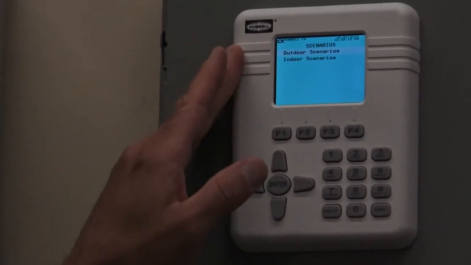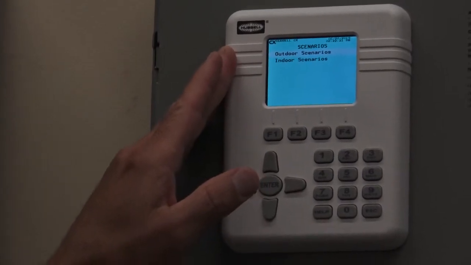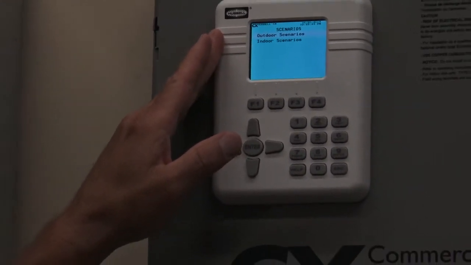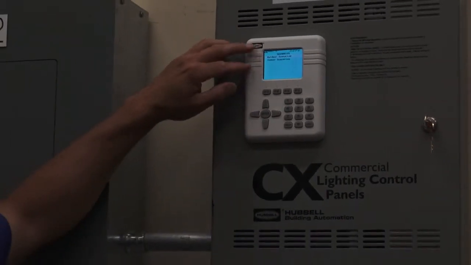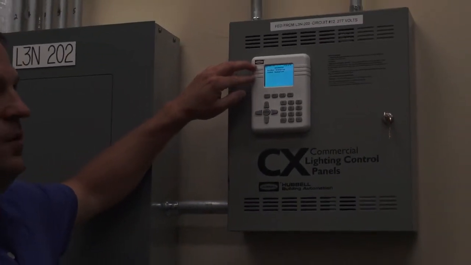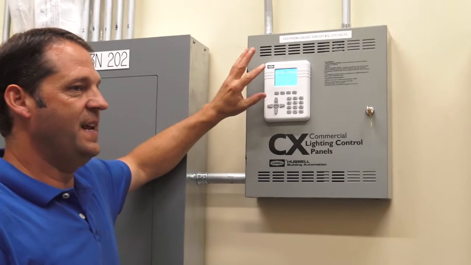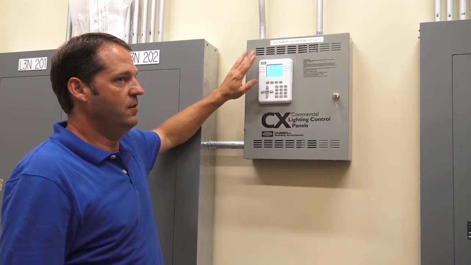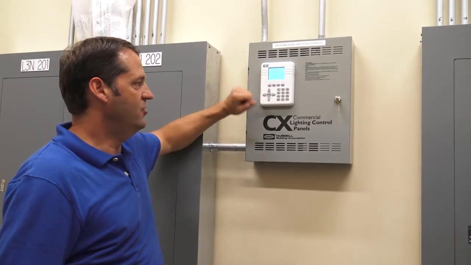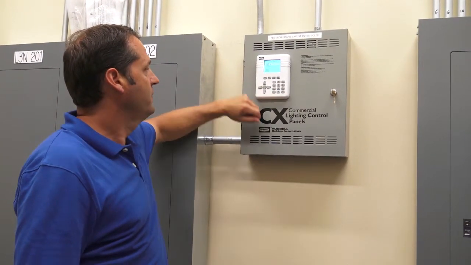Indoor scenarios are typically more of a time clock. Turn on at 6 a.m., shut off at 5 p.m. type thing. So that's all that will help you with. You can still do all of those same things without even using either of those. It's just pointing you in the direction.